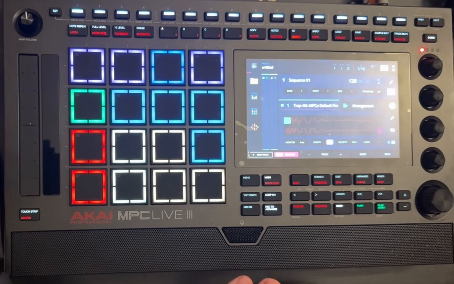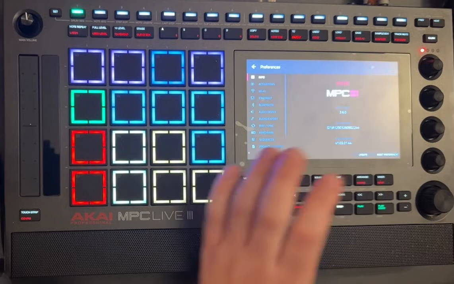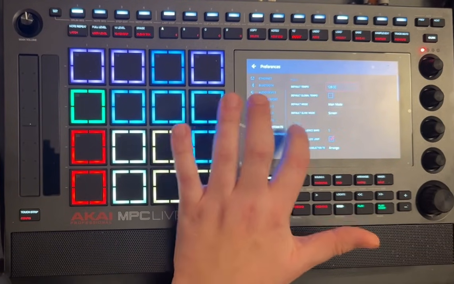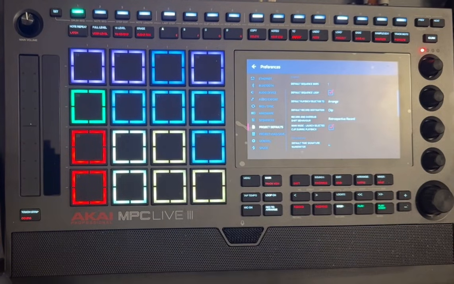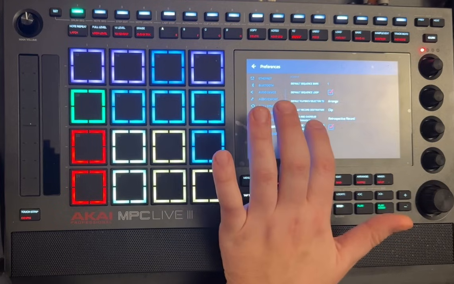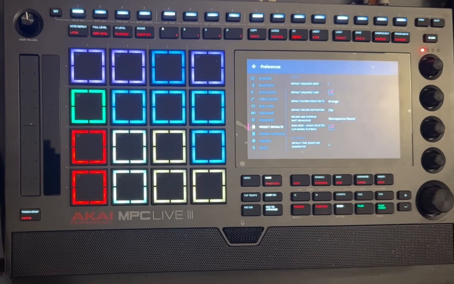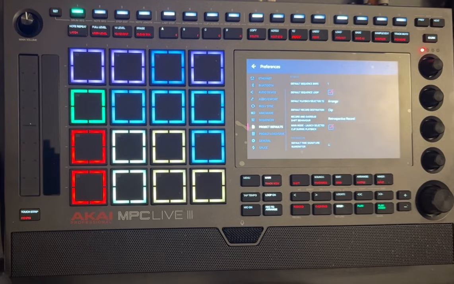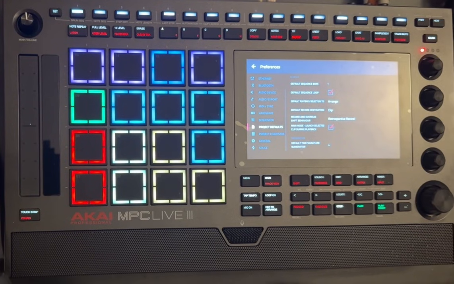So the first thing I would say, get ready to mess with the settings. Over here in Project Default, this is where we can change the default playback selection. I have it set to the arrange, but I have my default record destination set to clips. And that makes sense. Basically the hierarchy of the way I'm doing things is I record things into clips, and then I play back those clips into the arranger to create a song.